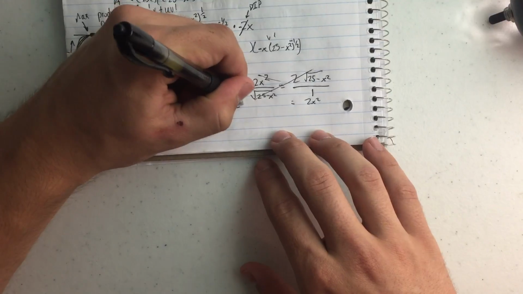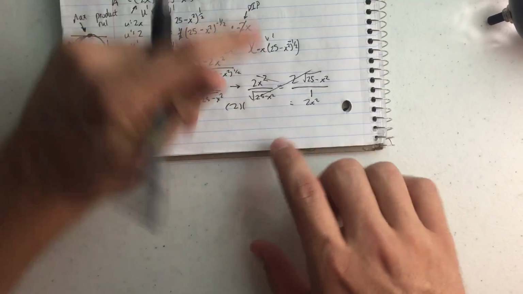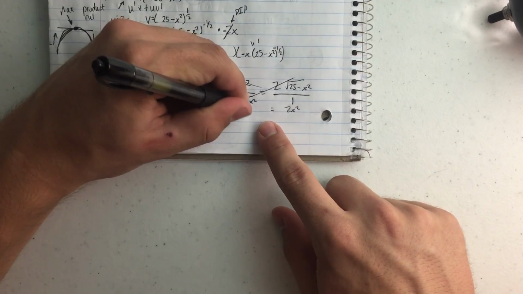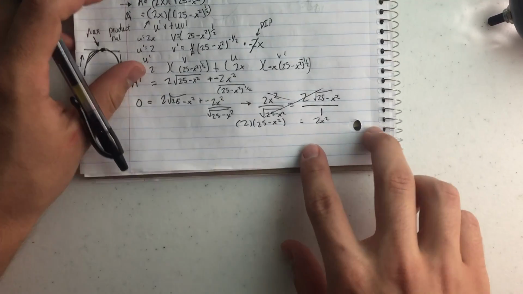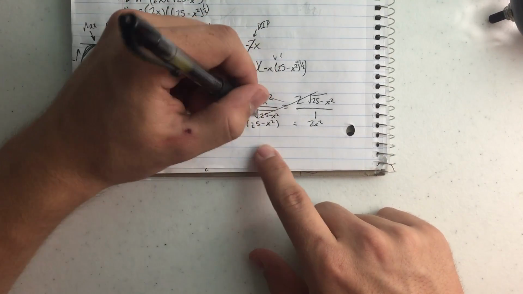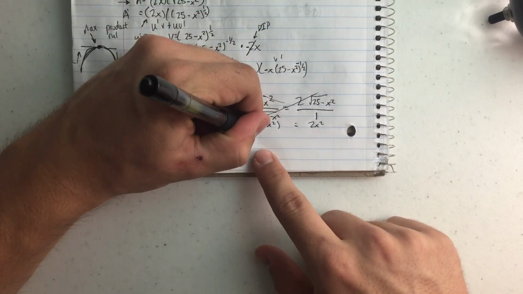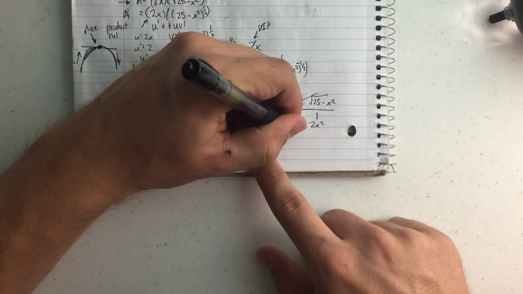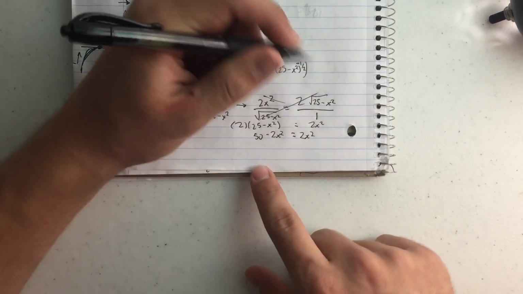I'm going to have 2 times. Now if we take these and multiply them together, because it's the same, we're just going to get 25 minus x squared, which is fantastic because now we can start to do things with that. So now I'm going to multiply out this 2. So we get 50 minus 2x squared equals 2x squared.